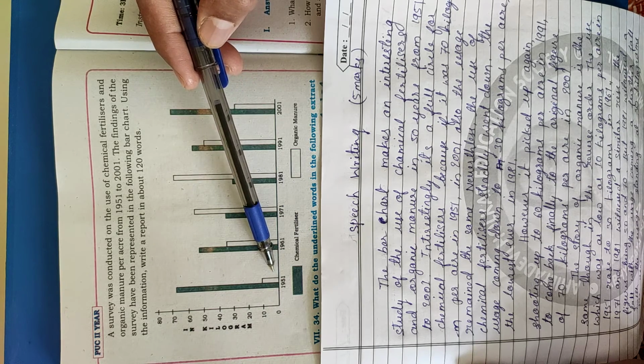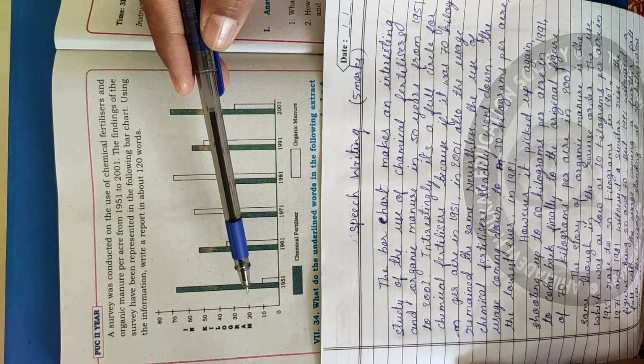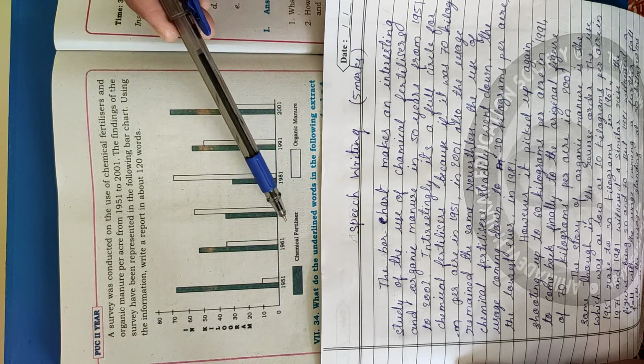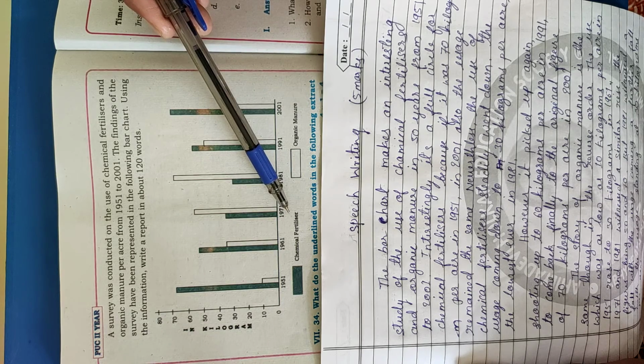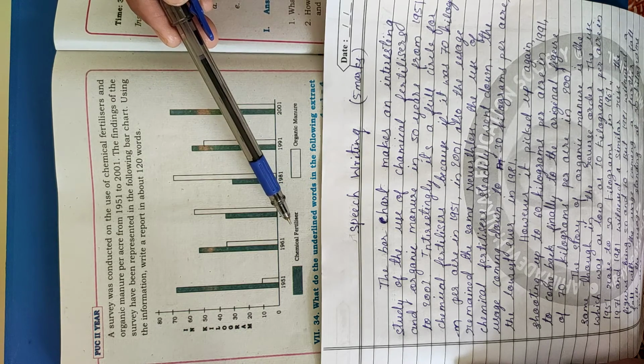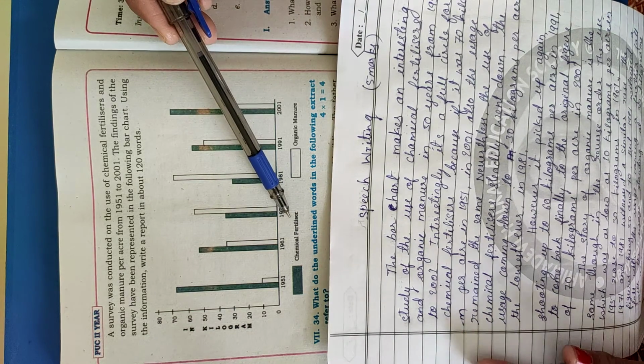per acre. Why? Because they wanted to get more crop, so they are using chemical fertilizer in order to get more profit. But they don't know this chemical fertilizer is going to harm their field.